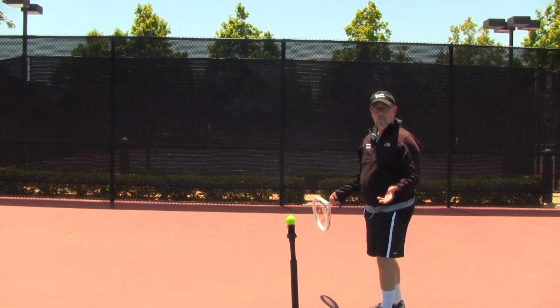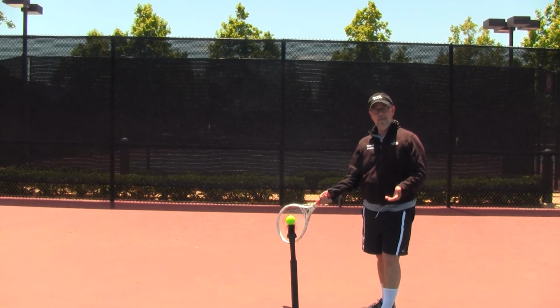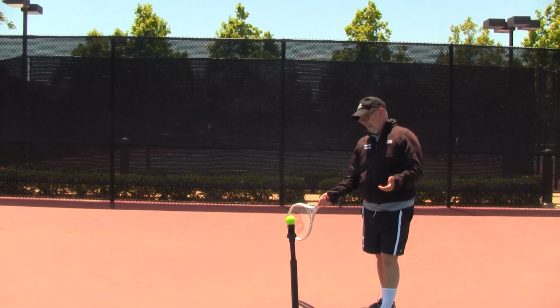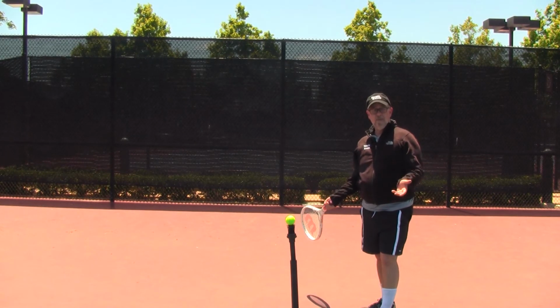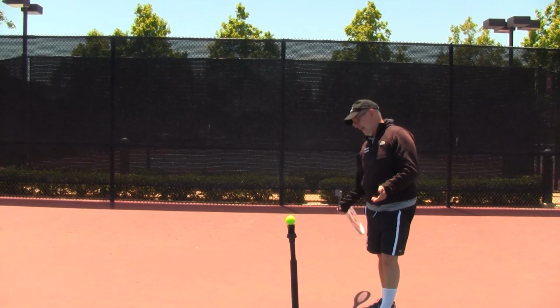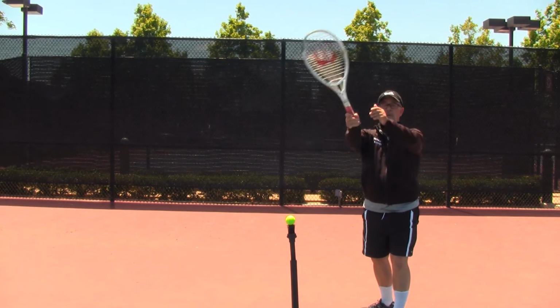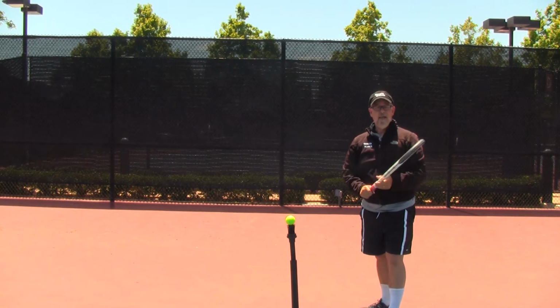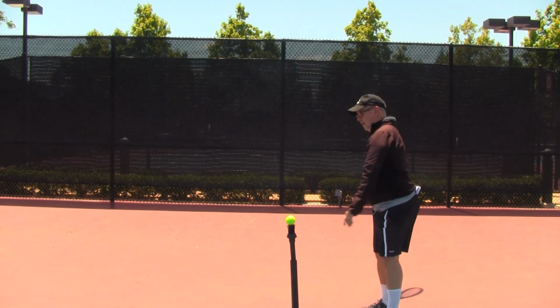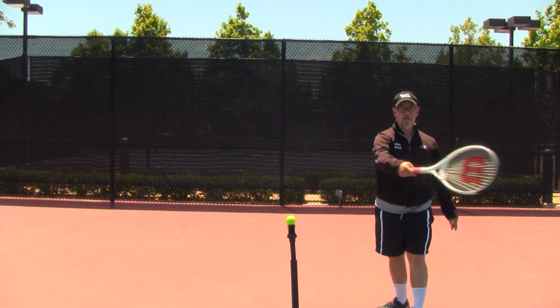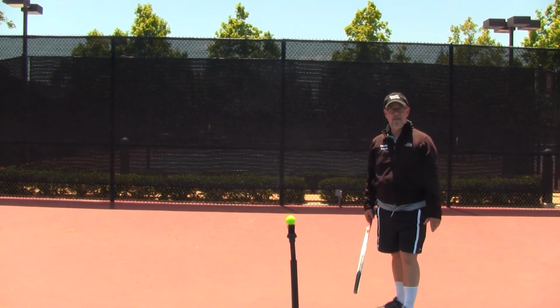We'll get into a lot more detail about the contact phase of the stroke later. But the big takeaway in this first part of the lesson is that this motion is an upward sweeping arc. It's not a roundabout circular swing that most of us think.